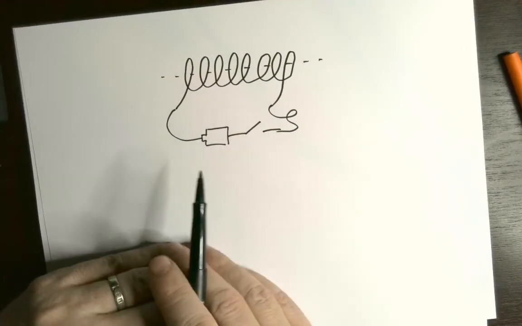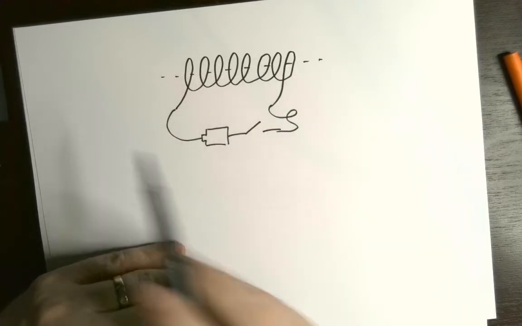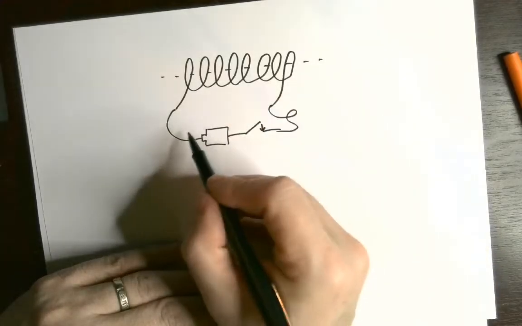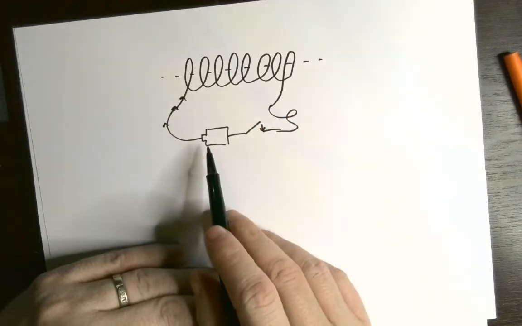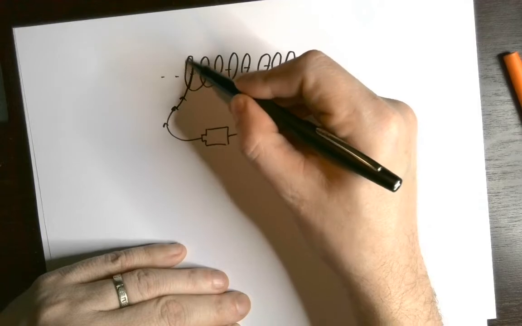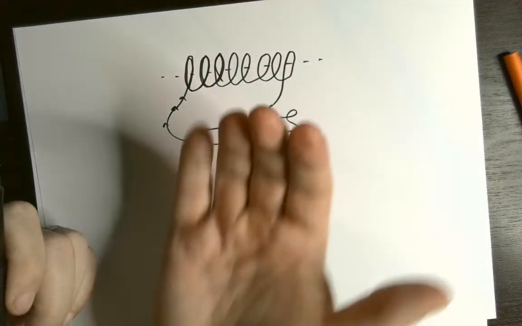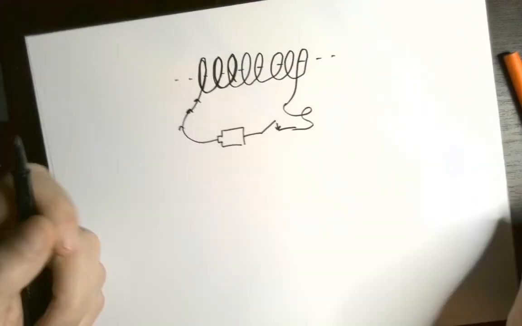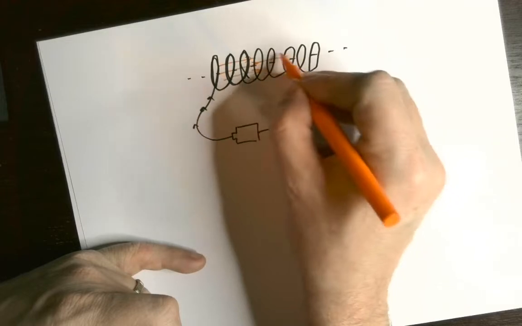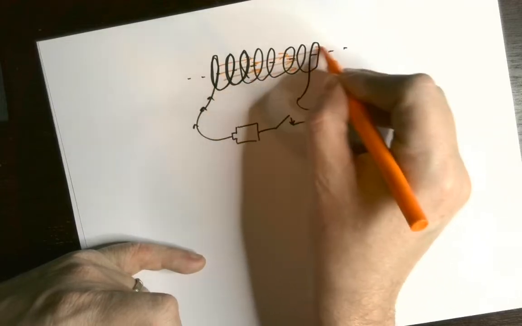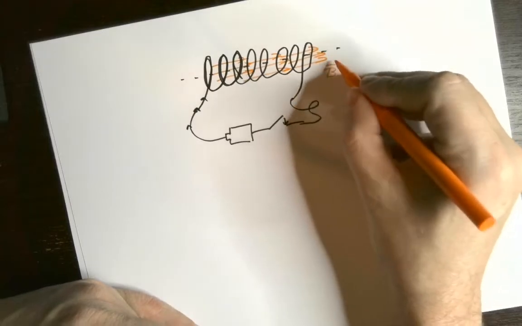Imagine the battery is disconnected. Nothing's happening. No current's flowing. There's no magnetic field. Imagine the switch is closed and the current is flowing. While the current is flowing at a constant rate, this creates a magnetic field. The way I've got it drawn, the current goes around this way, so the magnetic field will point in this direction inside the solenoid. Right hand rule: wrap your fingers around the direction of the current, and your thumb points in the direction of B.